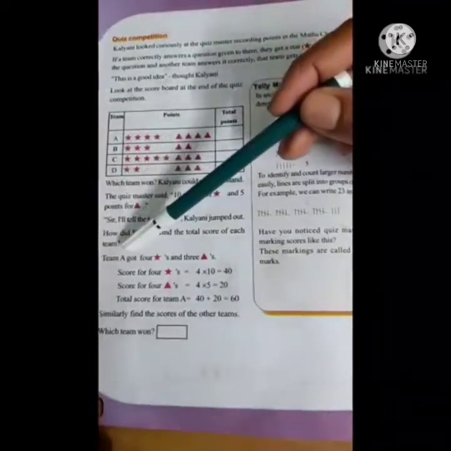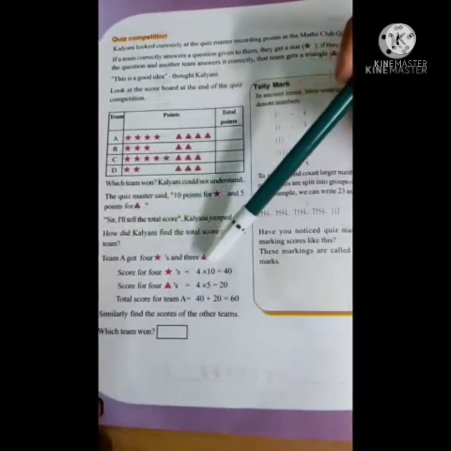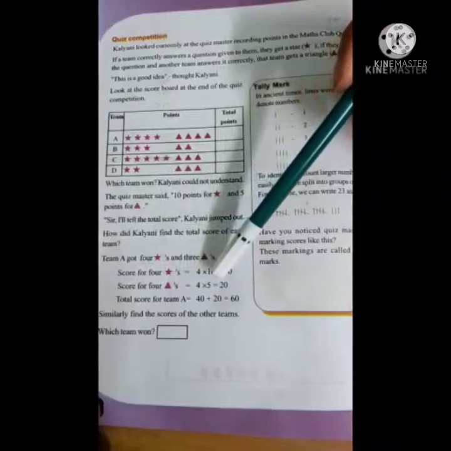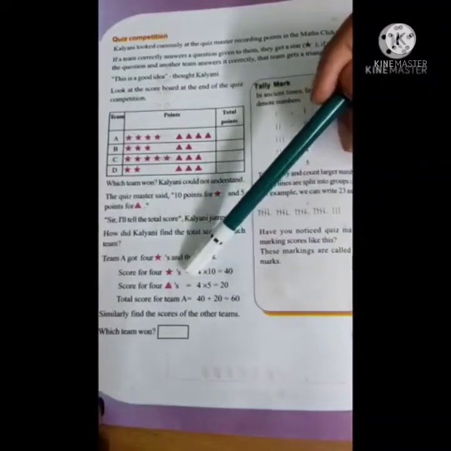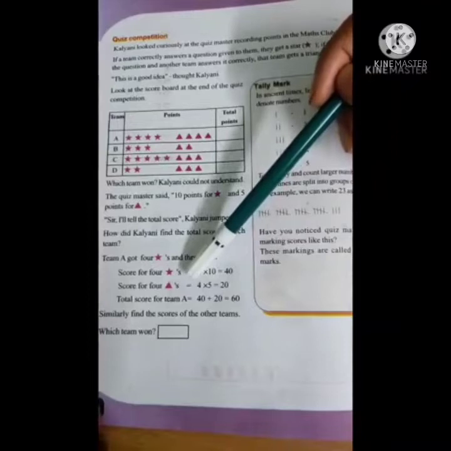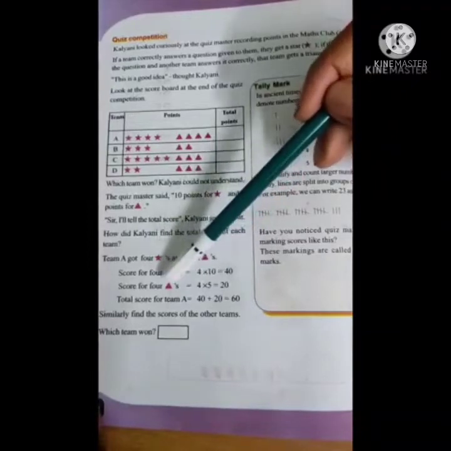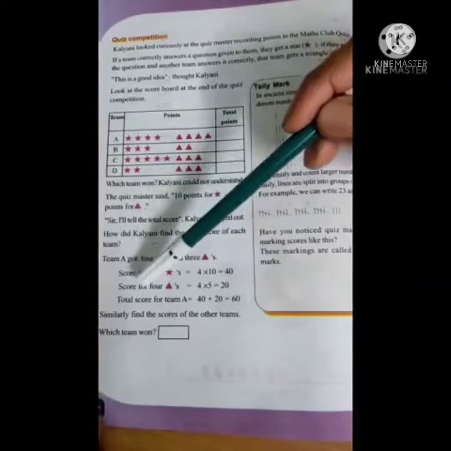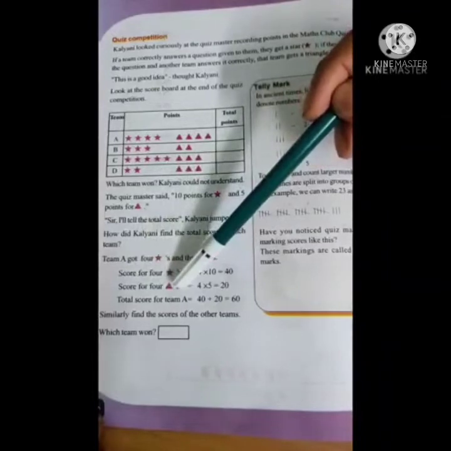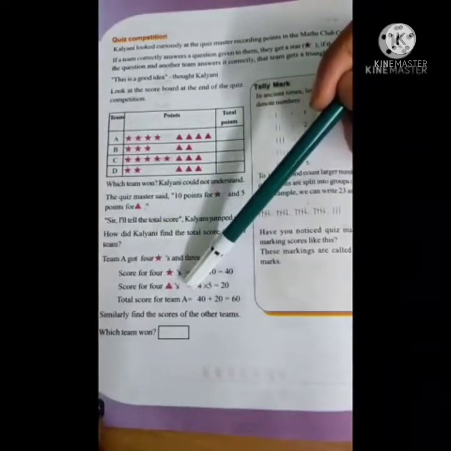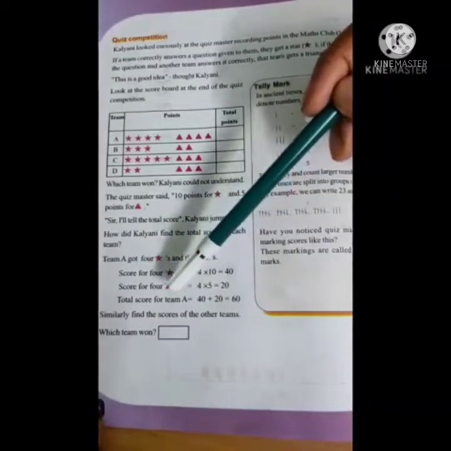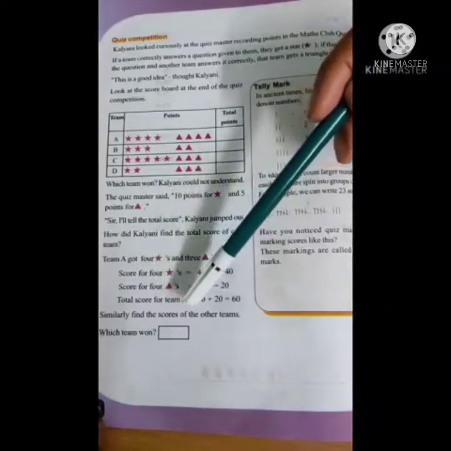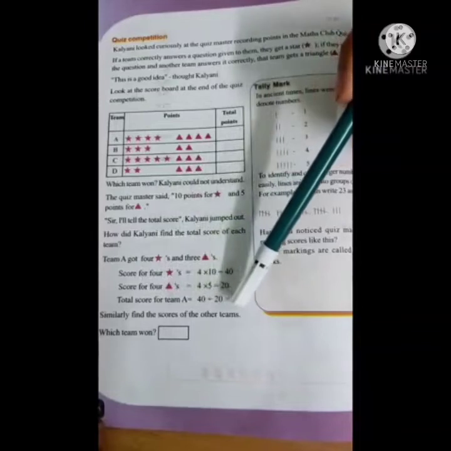Look, team A got 4 stars and 3 triangles. Therefore, score for 4 stars is equal to 4 into 10, that is equal to 40. Here 4 means they got 4 stars, 10 means the star has been assigned a value of 10. So they got 40 points. Then the score for 4 triangles is equal to 4 into 5. Here they got 4 triangles. Each triangle has been assigned a value 5, so they got 20. Total score for team A is equal to 40 plus 20 equal to 60.